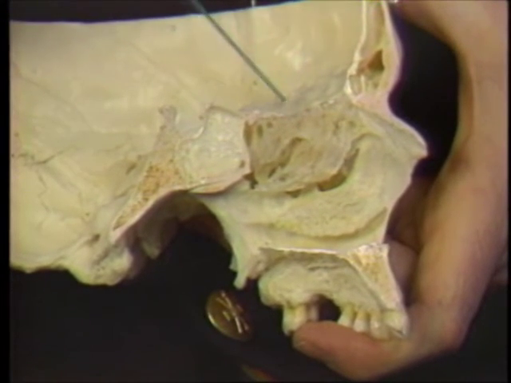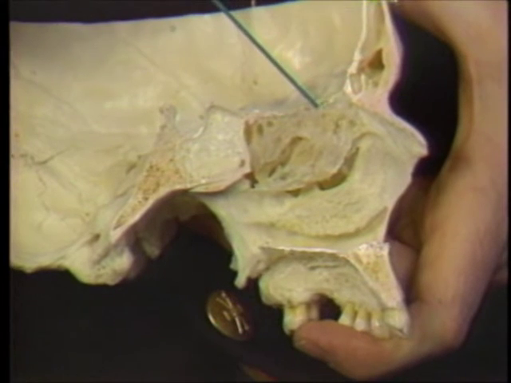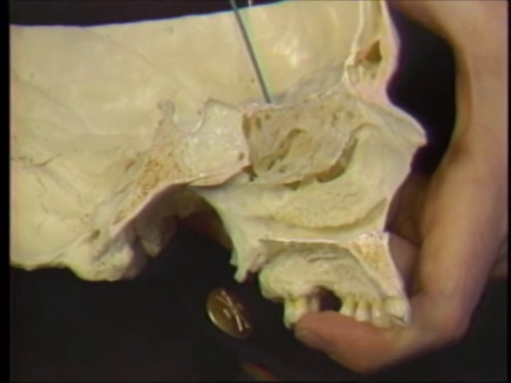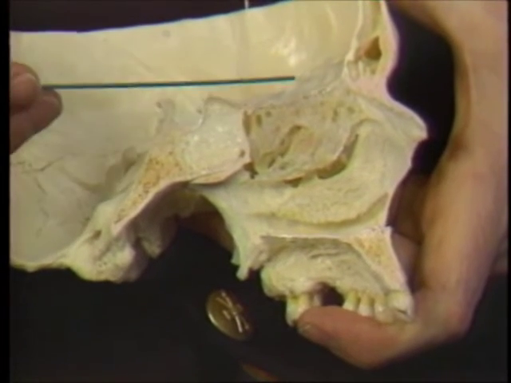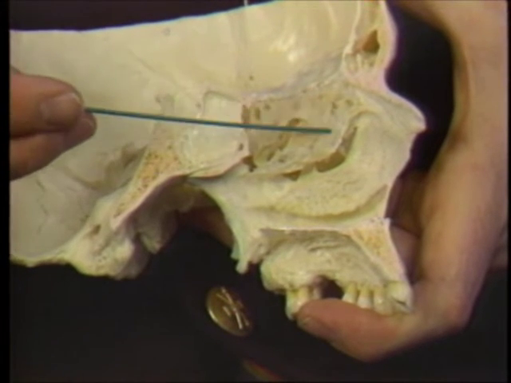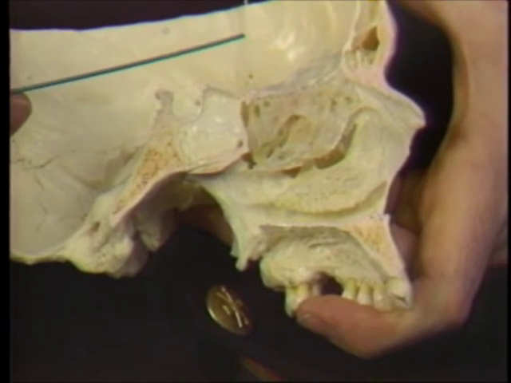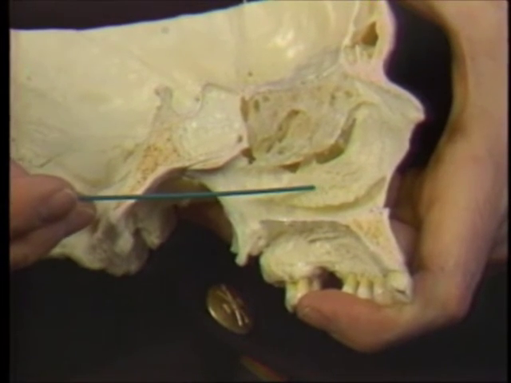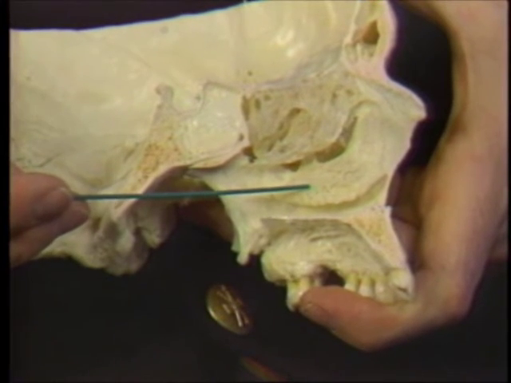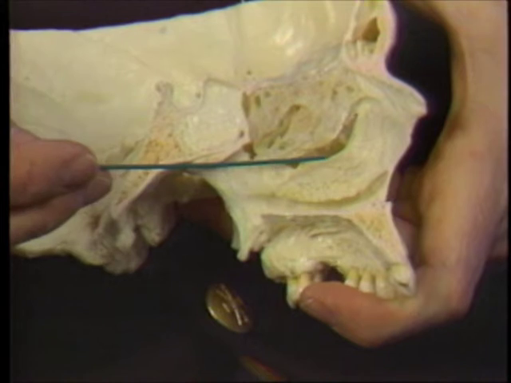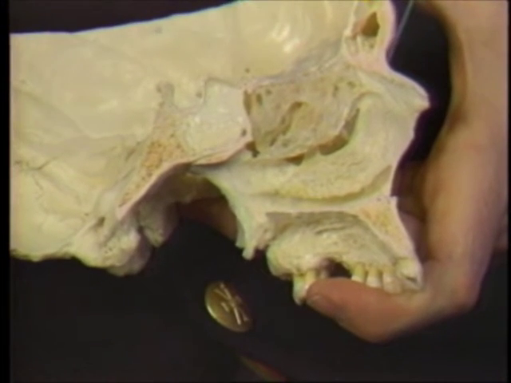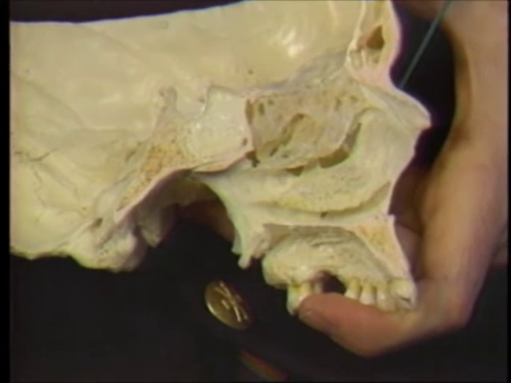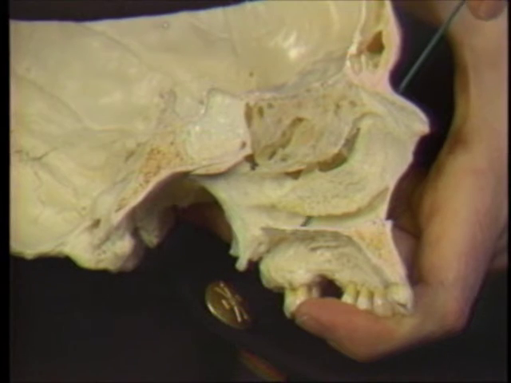Here we have the cribriform plate. It's perforated where all these little nerves pass into the cribriform area of the nasal passage. We see the superior and middle turbinates, which are part of the ethmoid bone. We see the inferior turbinate, which is a separate bone. It is the inferior concha, which fills a window in the maxilla laterally. Now, as I had demonstrated previously, the only structure which opens into the inferior meatus is the nasolacrimal duct.